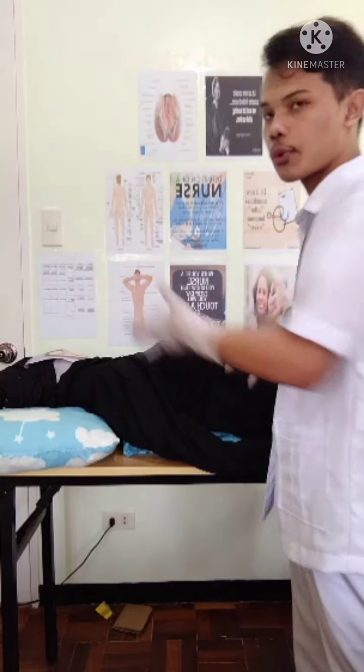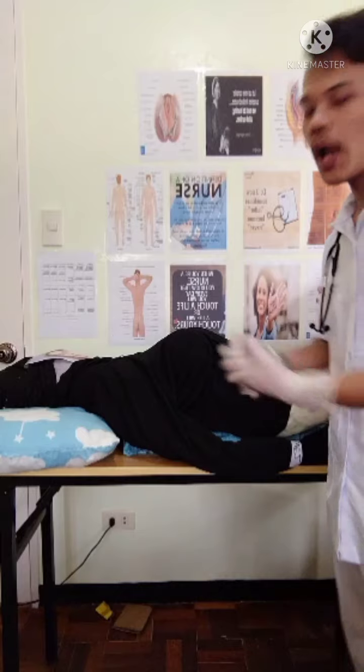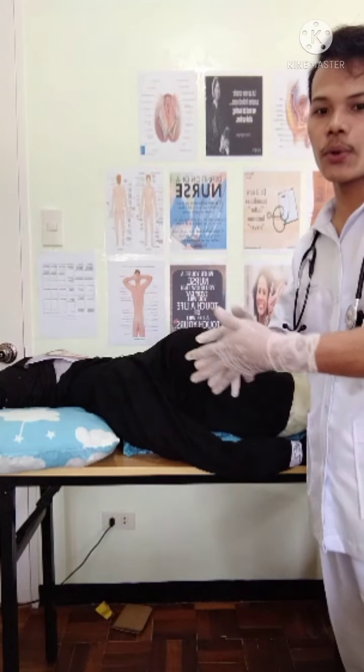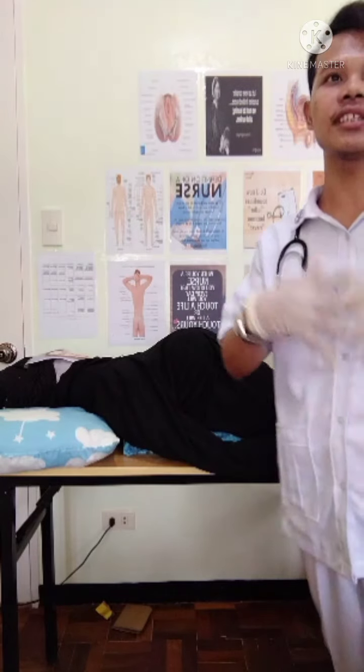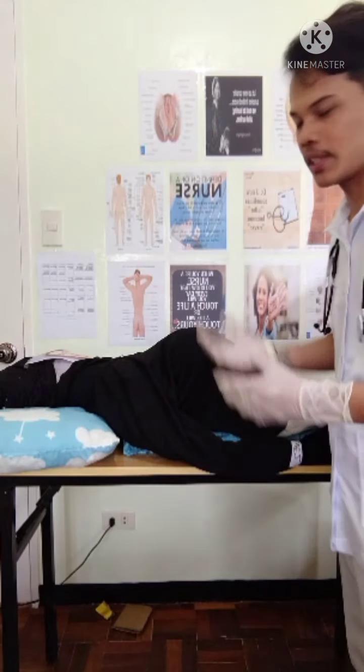Then, if you are right-handed, we need to stand at the woman's right and face our patient like this. This is so that you can do the maneuvers according to what you are comfortable with.